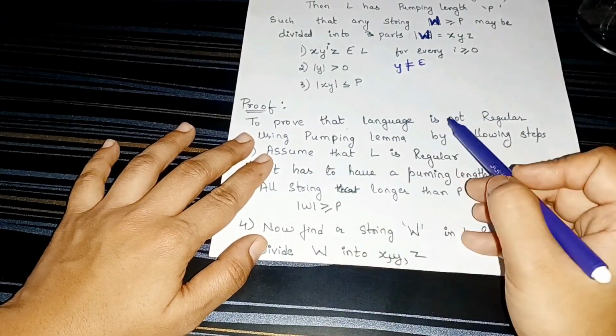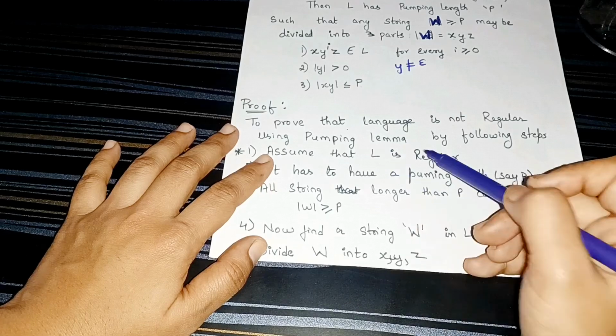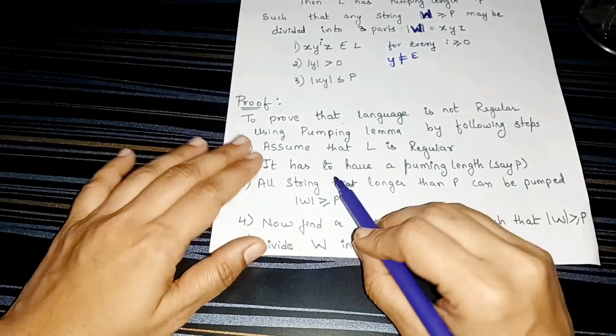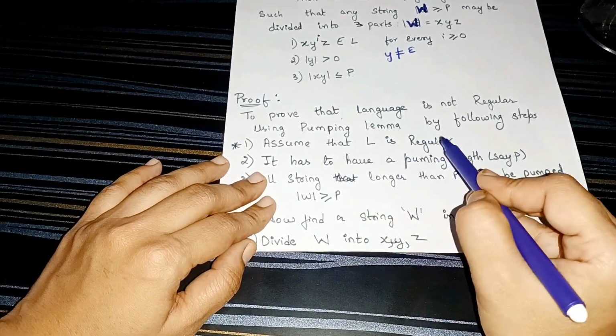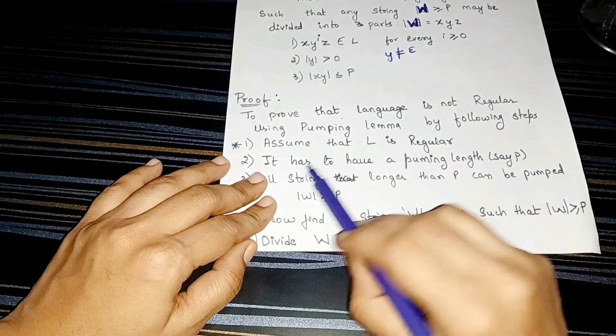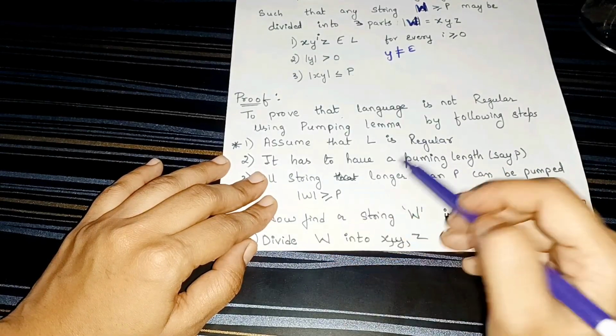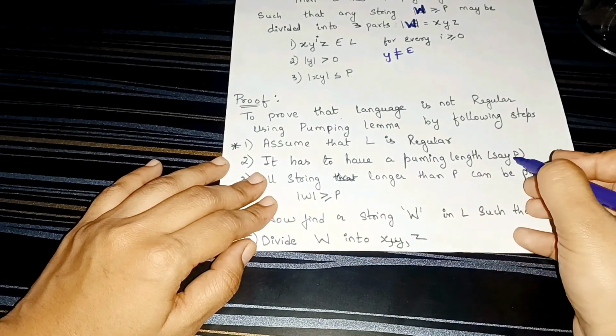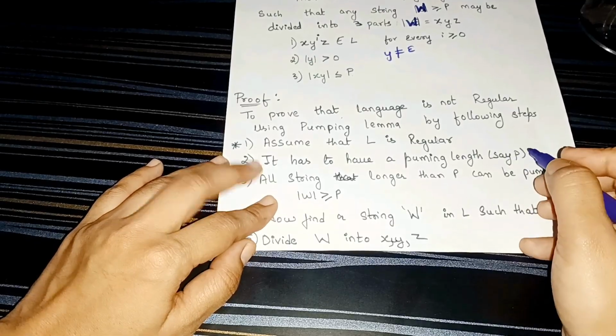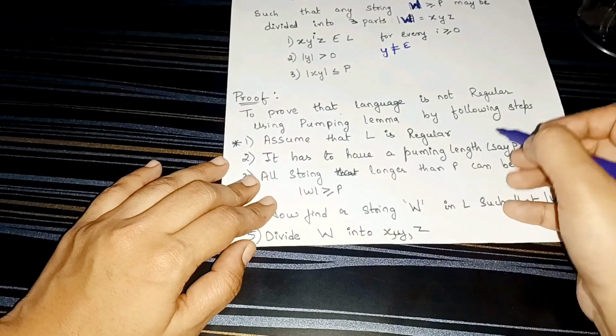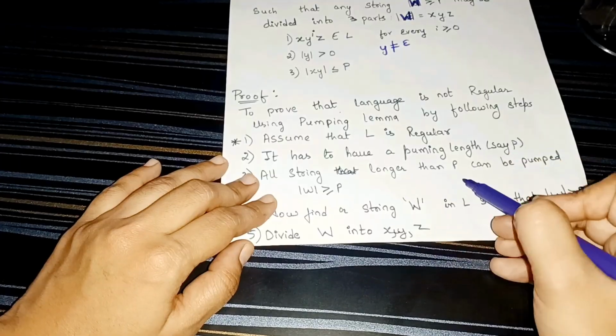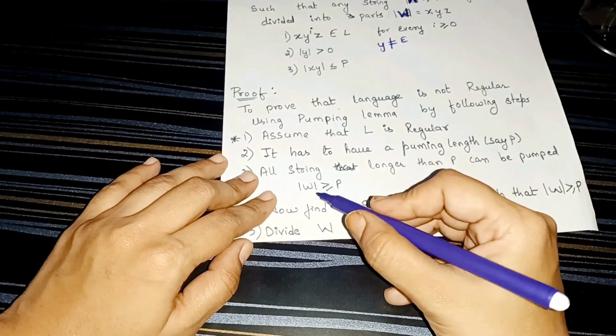Next, the proof. To prove that a language is not regular using the pumping lemma, we follow these steps. Assume that L is a language which is regular and it has a pumping length, we can say P, or any N or any letter. All strings of length larger than P can be pumped.